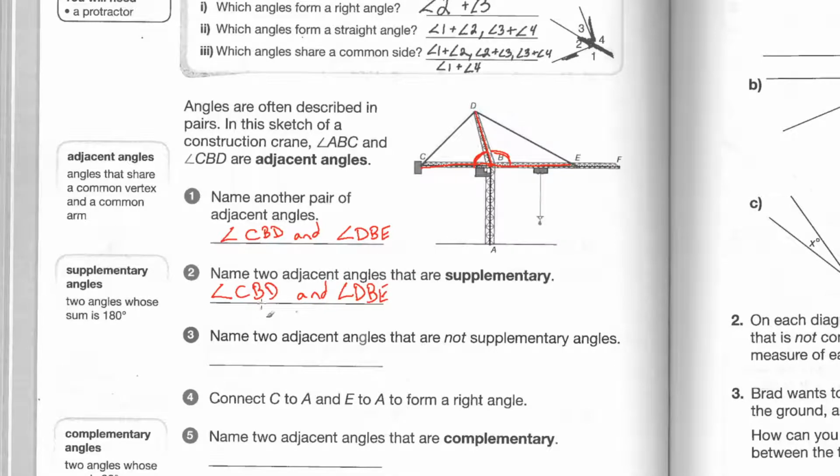Name two adjacent angles that are not supplementary angles. So we need two angles that don't make a straight line. Now my drawing is making a bit of a mess here. Probably should have made a second layer so I could have erased it, but here we are. So I'll try and cover up some of this mess here.